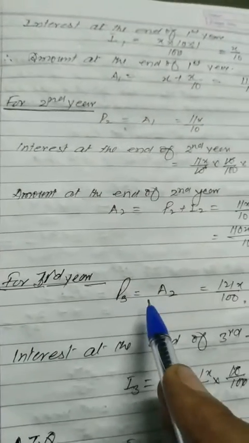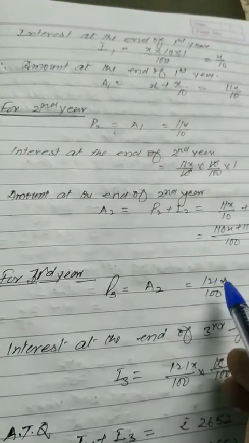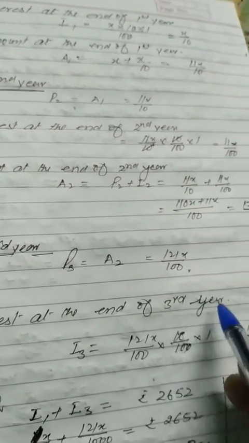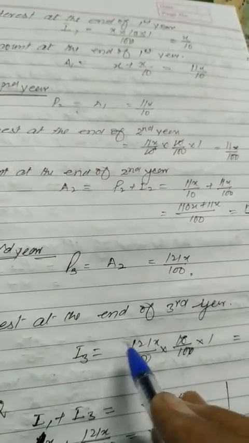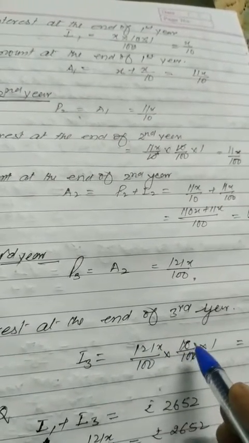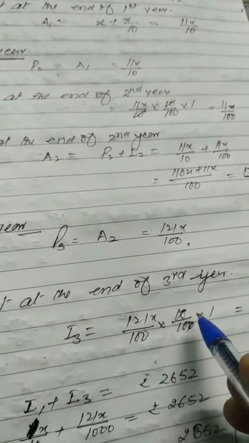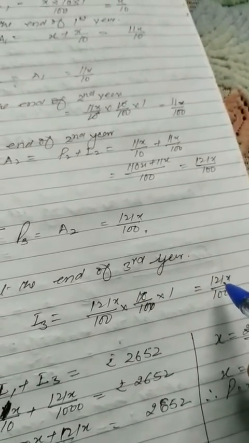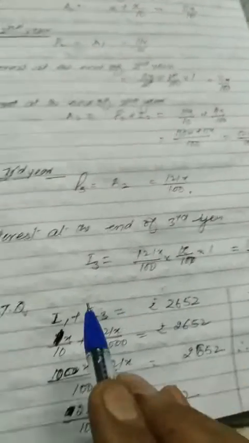For the third year, P3 equal to A2, which is 121x over 100, that is equal to x. Interest at the end of the third year, that is I3, equal to 121x over 100 times 10 over 100, equal to 10, zero cancels. This is 121x over 1000.